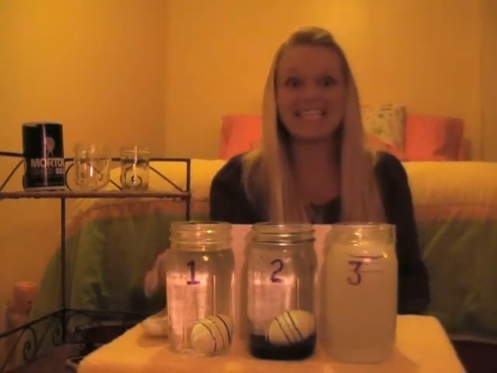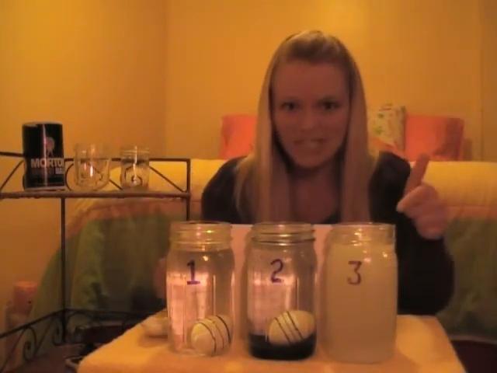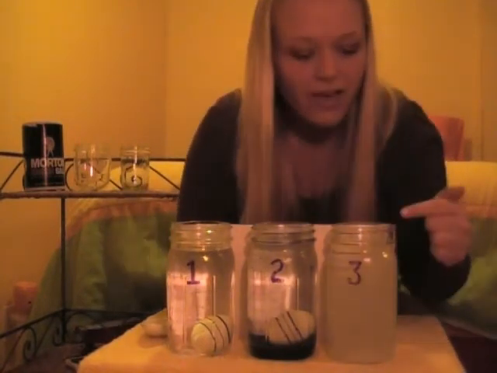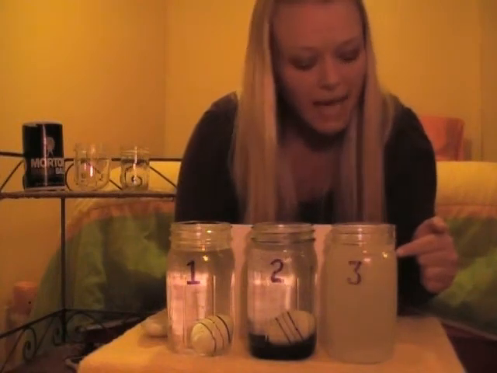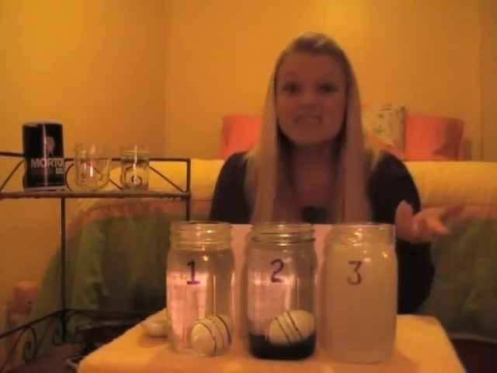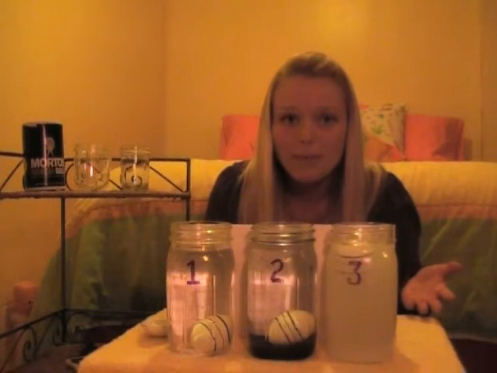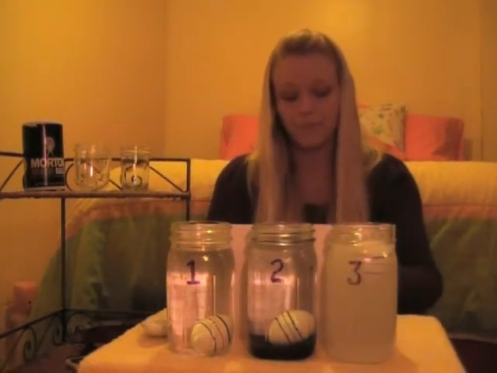Oh my goodness, that is egg-citing. Do you see what's happening right now? Take a good look. Do you see the stripes along the side? What's happening is the egg is floating. Can you believe it? I know I really can't.